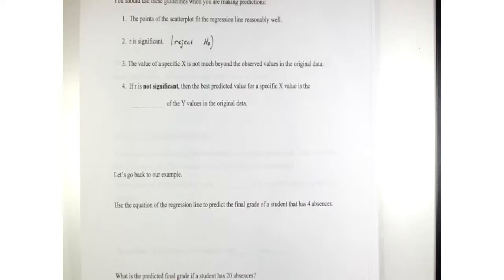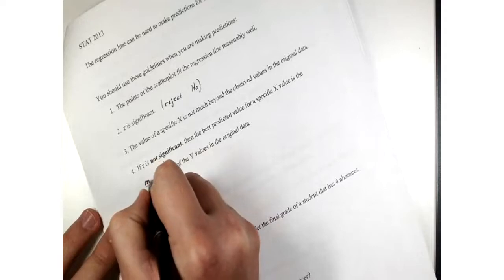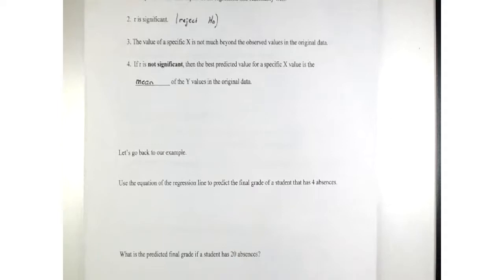So if R is not significant, then the best predicted value for a specific x is what? What do you think? It is the mean of the y values. So say, for instance, if there is not a linear relationship between the two, or a significant one, then our best estimate of what y is for any value in the data set will be the mean of the y's.